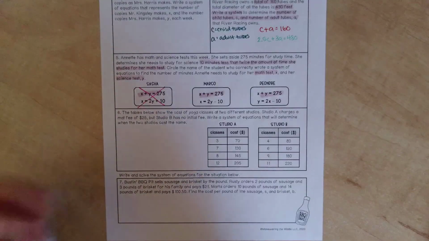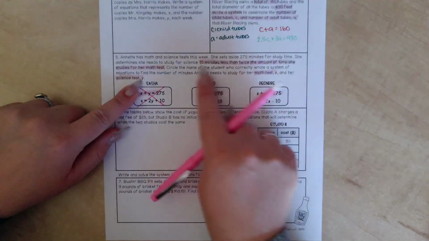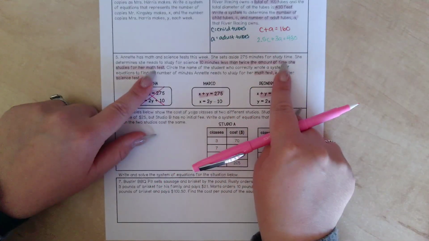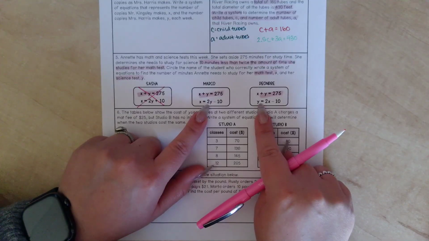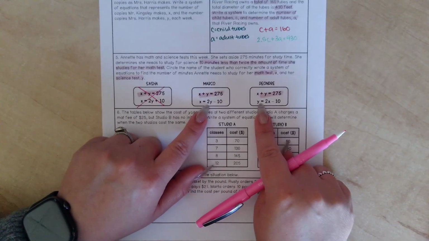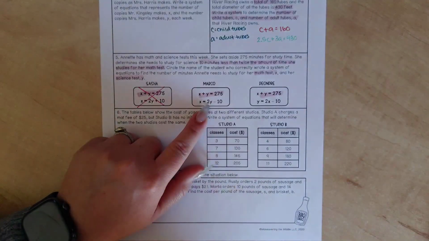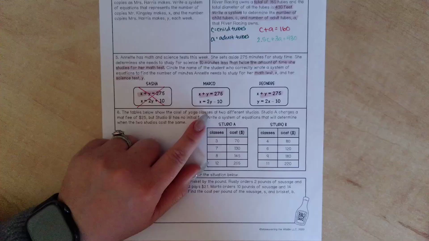Her science test is represented by Y, and it is 10 minutes less than twice the amount of time she studies for math. One of these equations has the variables mixed. One of the equations says that 2 times the science amount gives me science. The other one says that 2 times the math amount gives me science.